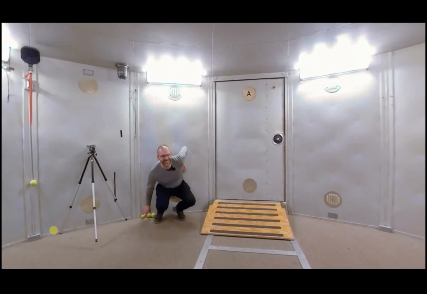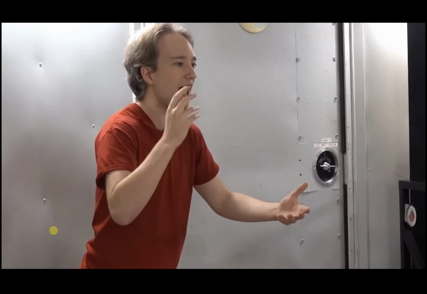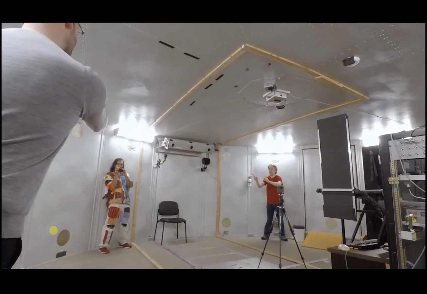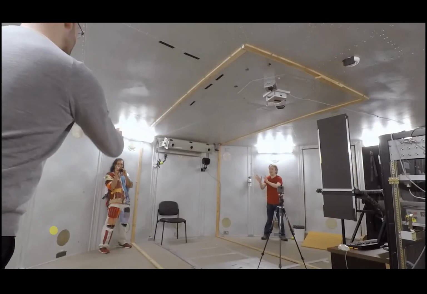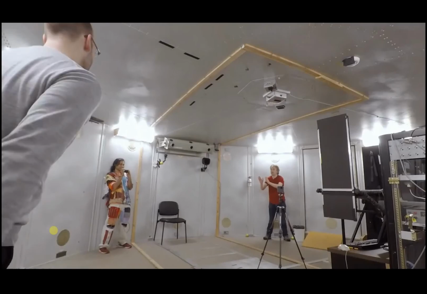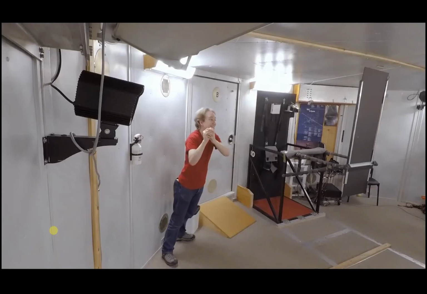I'm struggling to work this out because in my head, this is a normal reference frame. And now I'm gonna throw it over there. Okay. Are you ready? Yeah, hopefully. It's gonna get at you. Yes! Oh, nice.